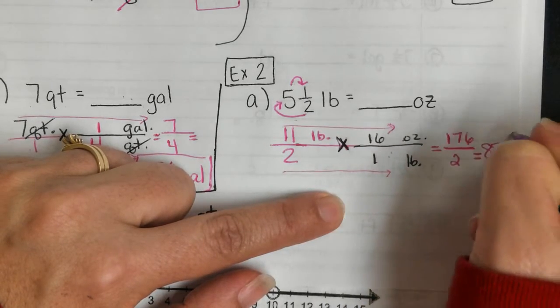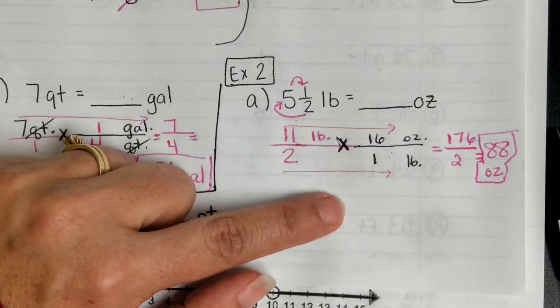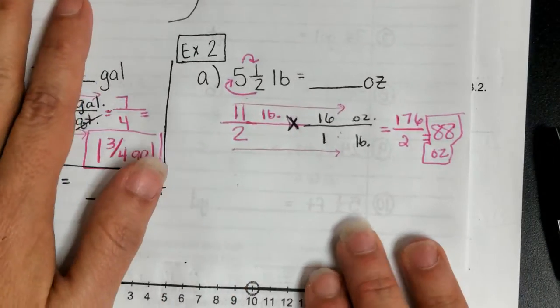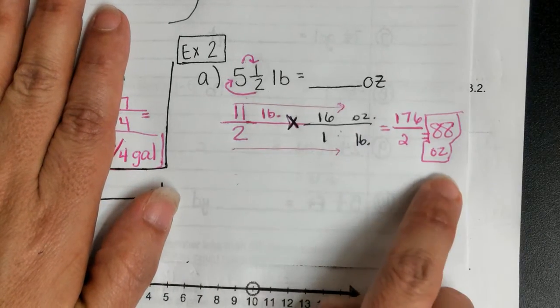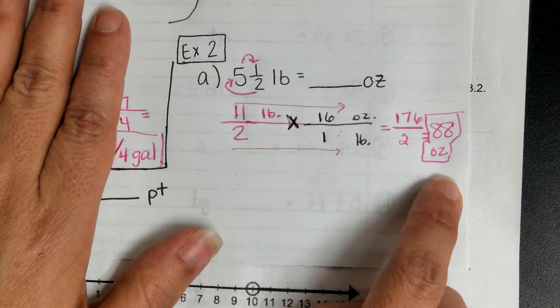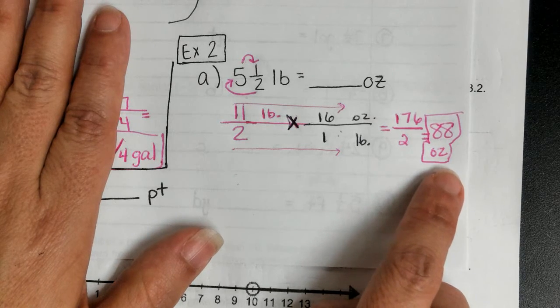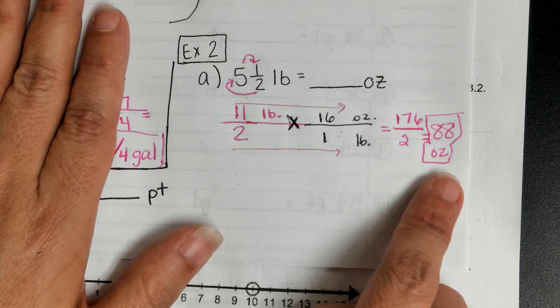It is 88 ounces. Here's the thing. It's not always multiply, and it's not always divide. It sometimes is both steps. I need it in simplest form with fractions or whole numbers. Decimals only if they gave you decimals.